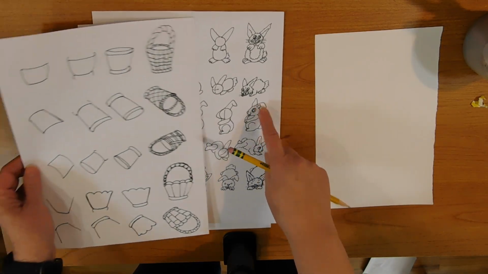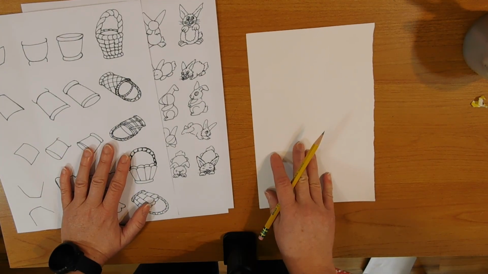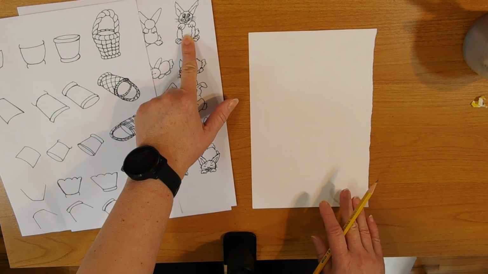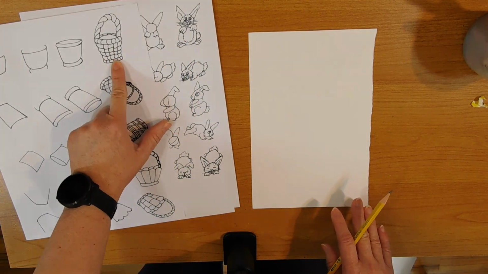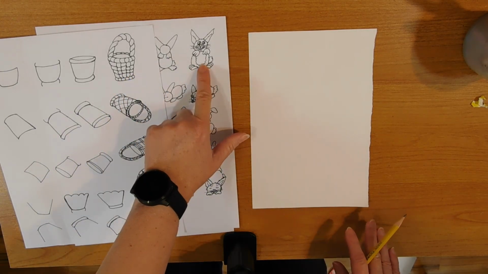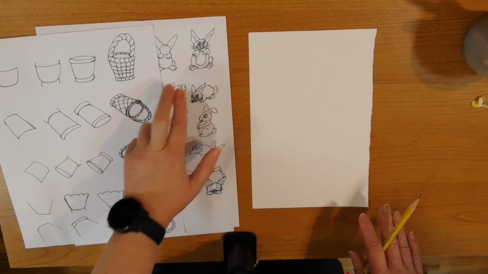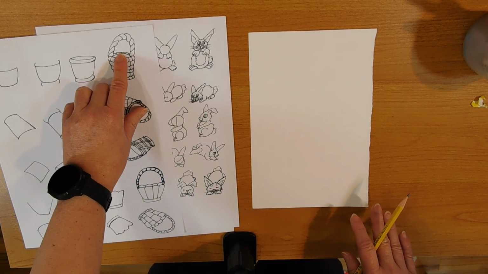As I said, I'm going to use the bunny rabbit, and so I'm going to start with the bunny rabbit with the idea that this bunny rabbit is going to be inside of this basket. Now that I thought that through, I have to make sure I'm not drawing its body. Okay, its head's going to pop out of the basket.